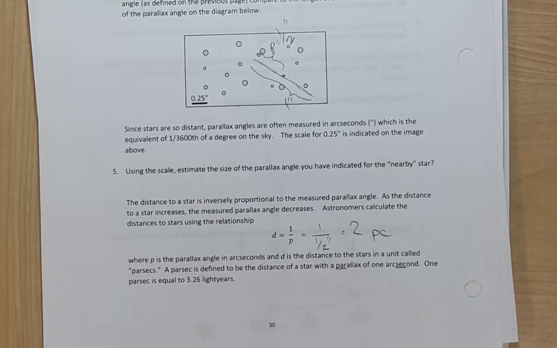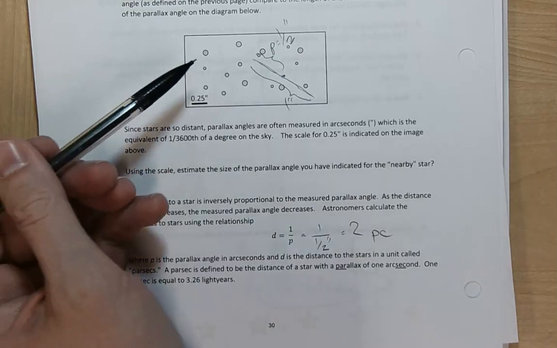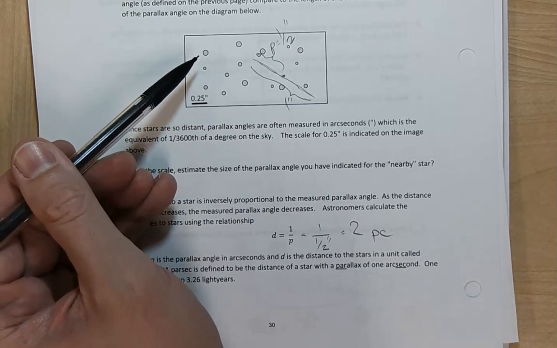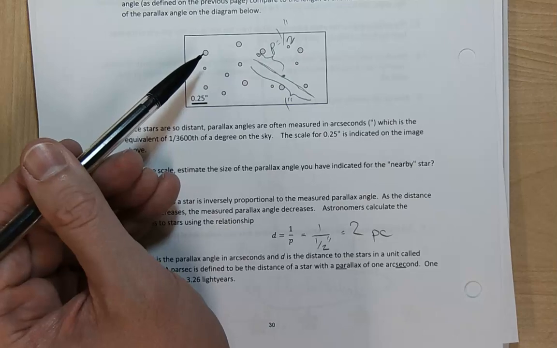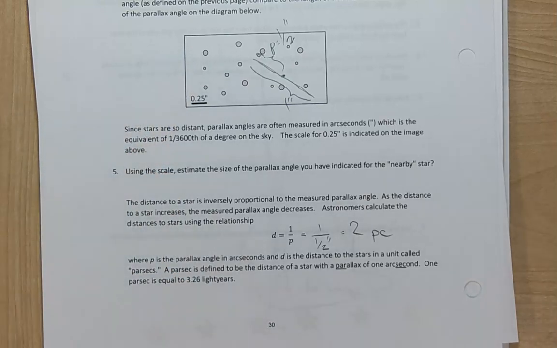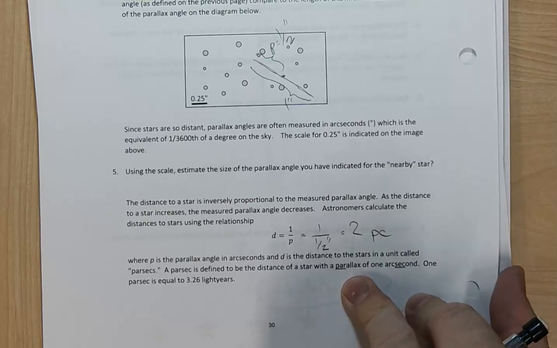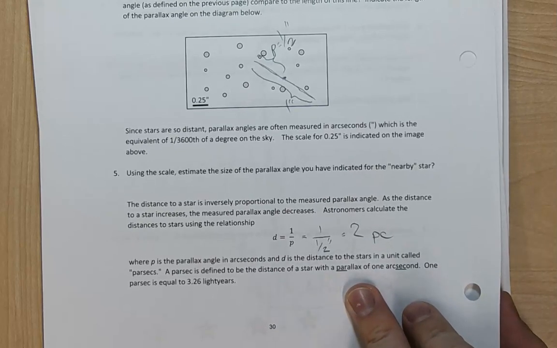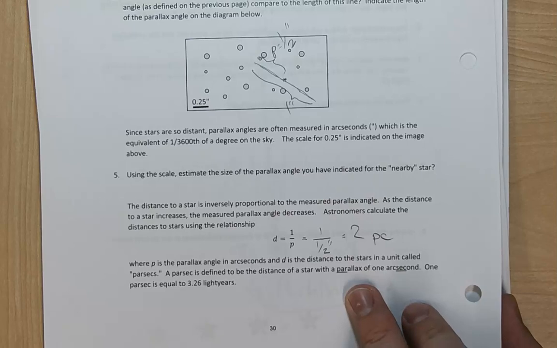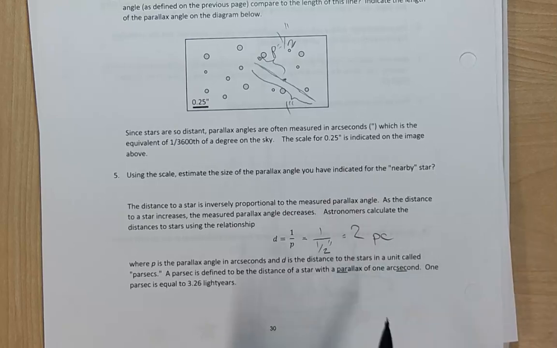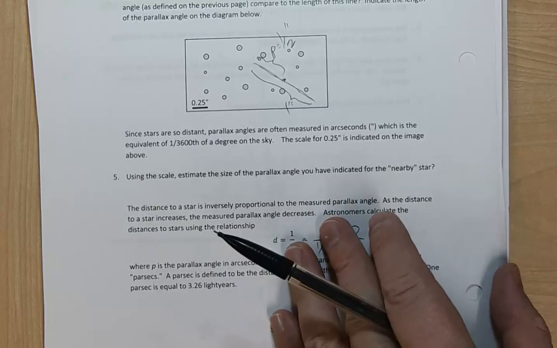Now we know how far that star is. Right? These other stars must be much, much farther away than 2 parsecs because their parallax angles are so small we can't see them. This is how we do it in reality. This is how in astronomy you watch the stars shift back and forth, you measure that angle, plug it into the equation, you get the distance. All right? Okay.